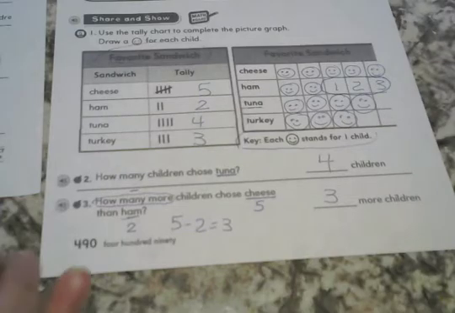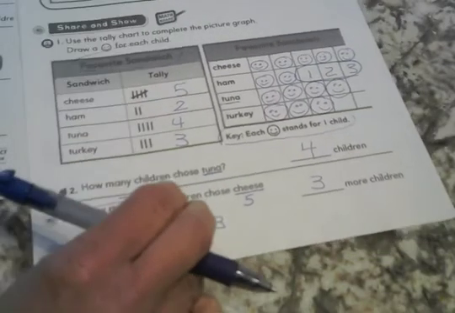So now I'm going to go to the next page. Turn the page, and we're going to have an opportunity to do this same skill again. I would like you to try it on your own. So pause the video, and then we'll do it and check how you did when we come back.